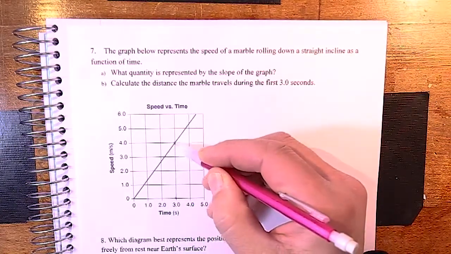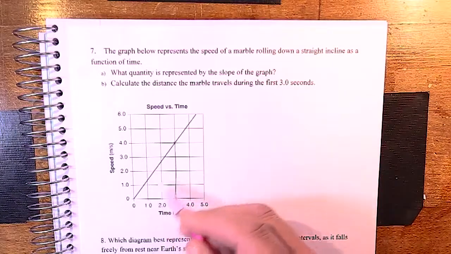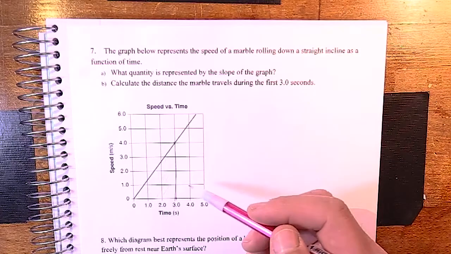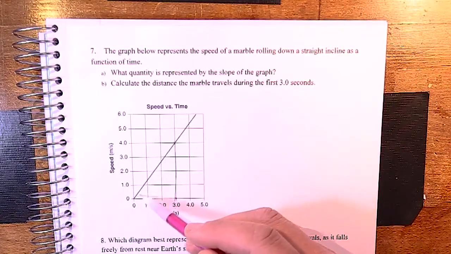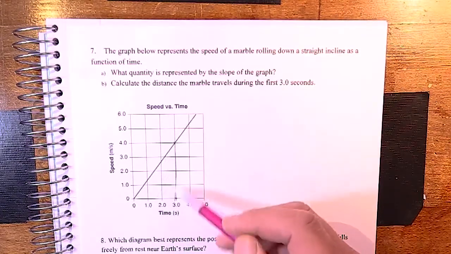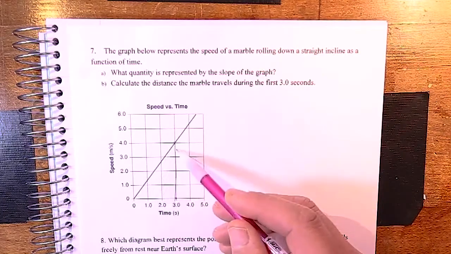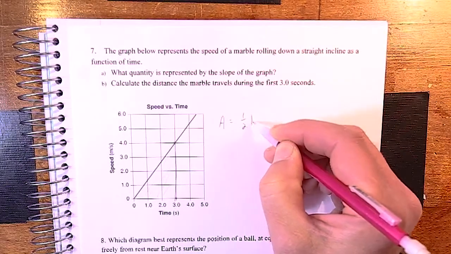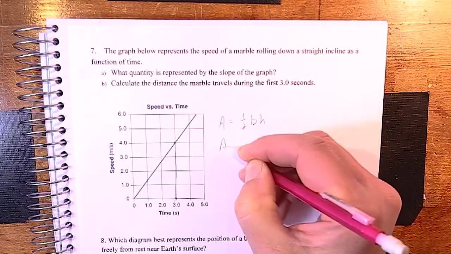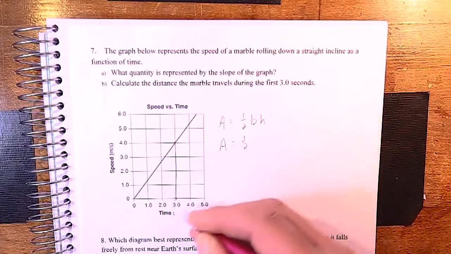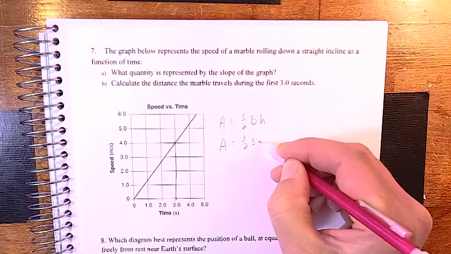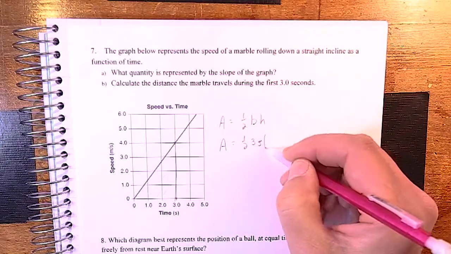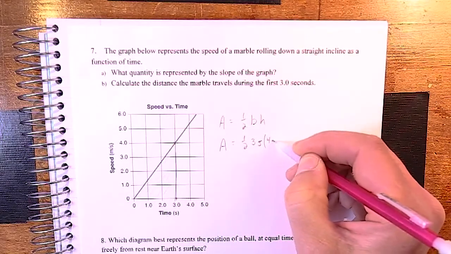Well, we know that the area of a velocity time graph is the displacement. So the displacement is going to be the shaded area in here of a triangle. So that's going to be area equals 1/2 base times the height. So we have 1/2 of the base is 3 seconds, and the height is 4 meters per second.